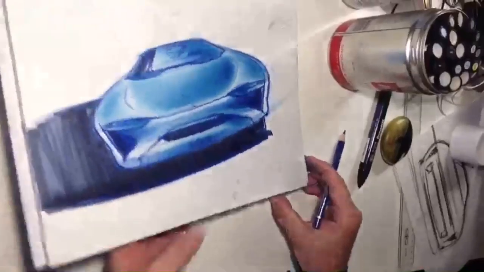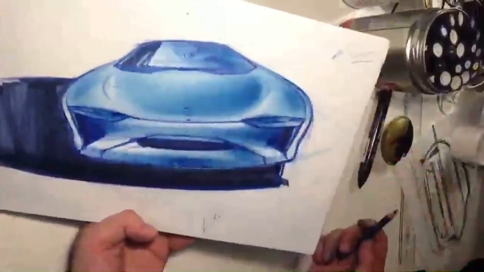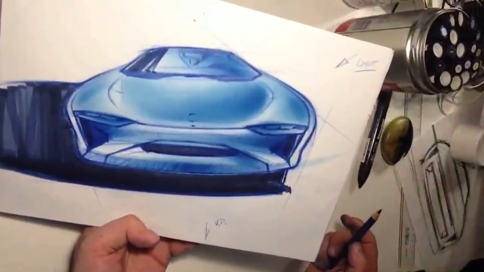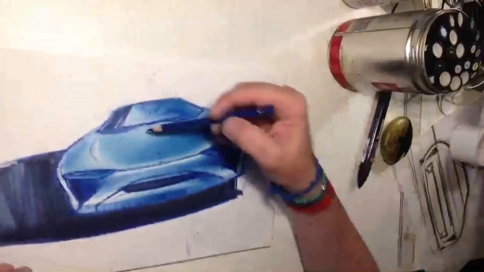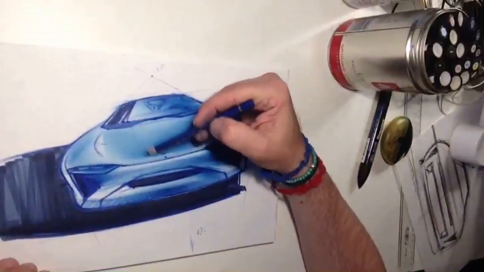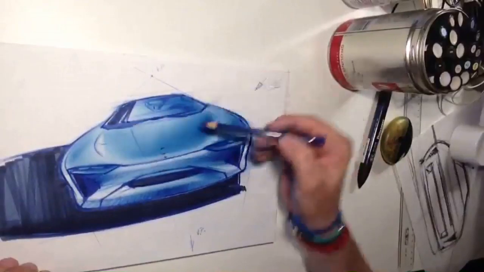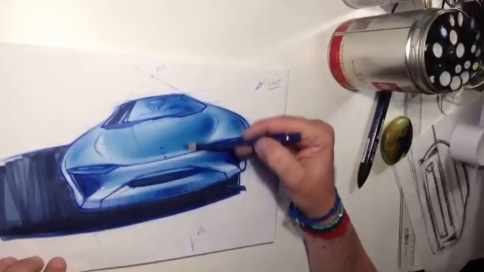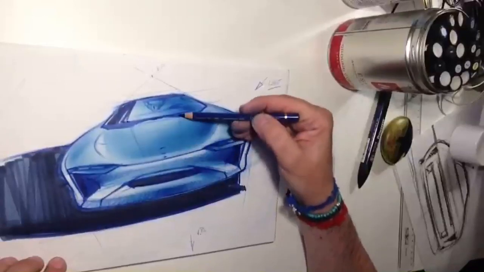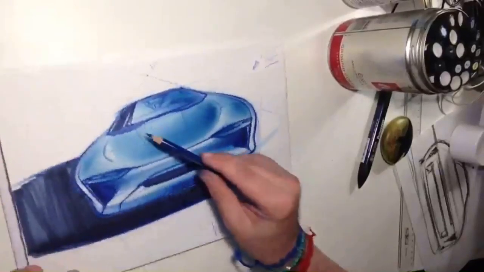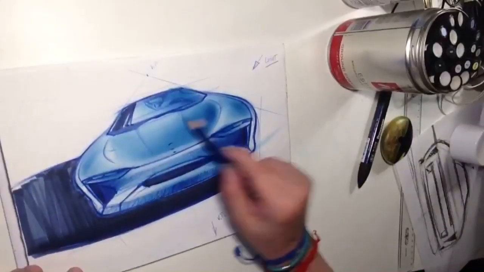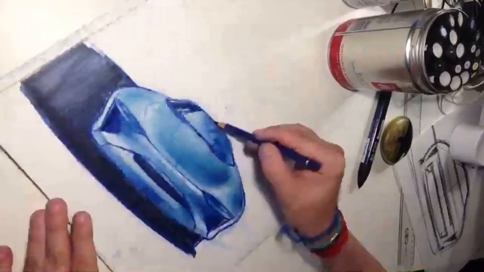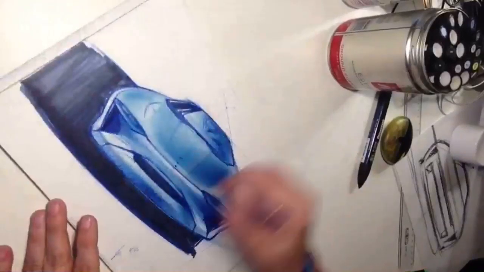You see? Now it looks better here. And because we did that, we can imagine a little bit. You see?